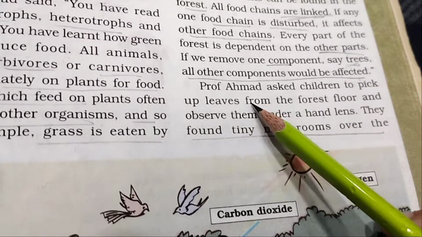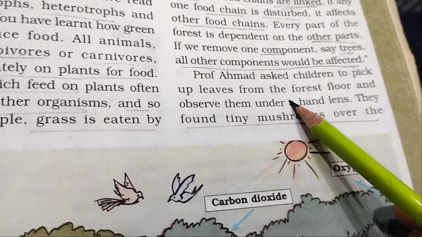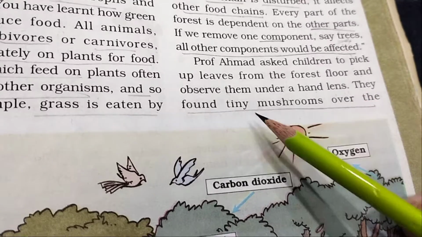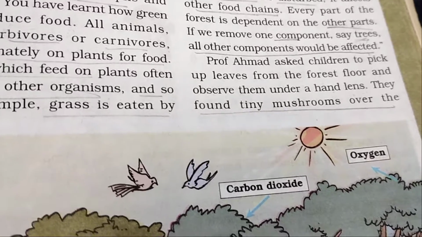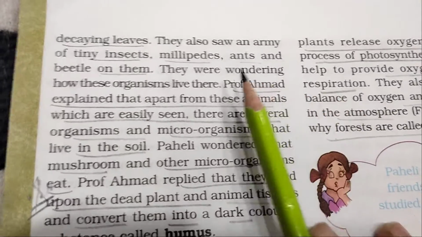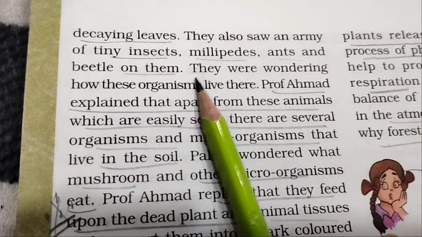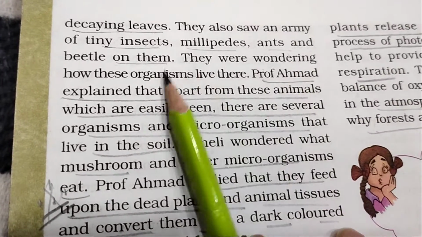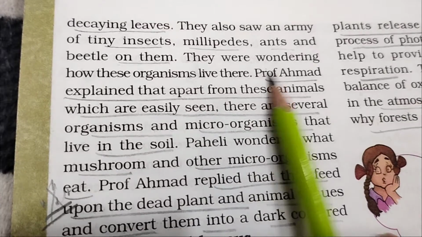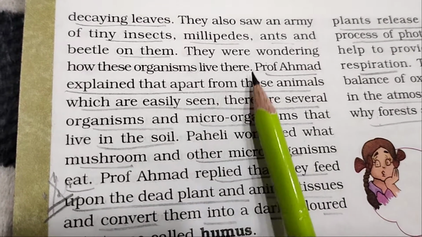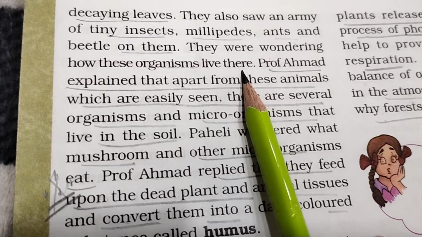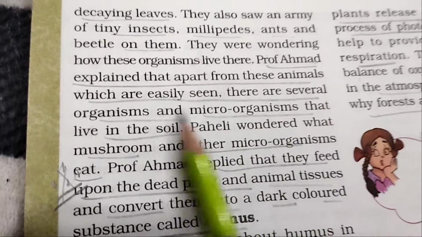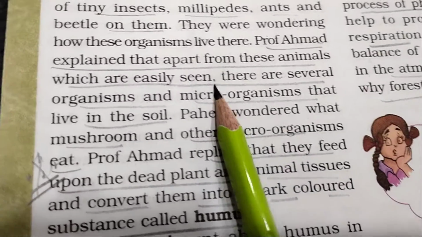Fine. So Professor Ahmed asked the children to pick up the leaves from the forest floor and observe them under a hand lens. They would find tiny mushrooms on the decaying leaves, and they also saw an army of tiny insects, millipedes, ants and beetles on them. उन leaves के ऊपर ये सारे tiny insects भी थे. So they were wondering how these organisms live there, कि ये कैसे रहते हैं यहाँ पे, खाना कैसे खाते हैं.